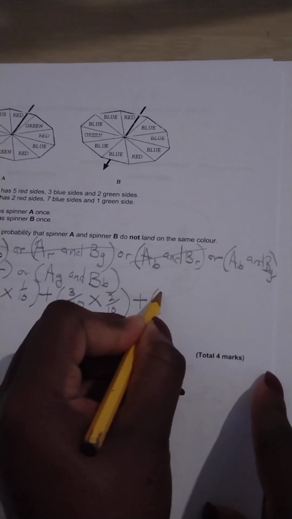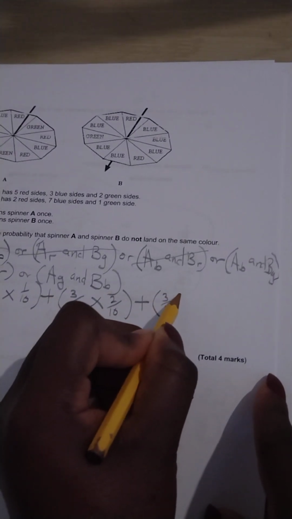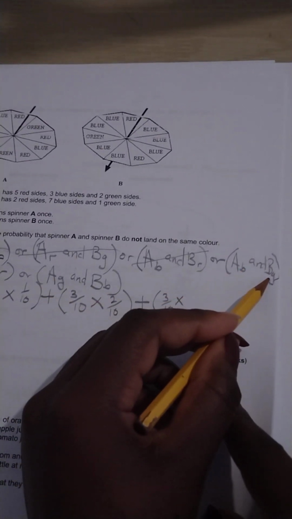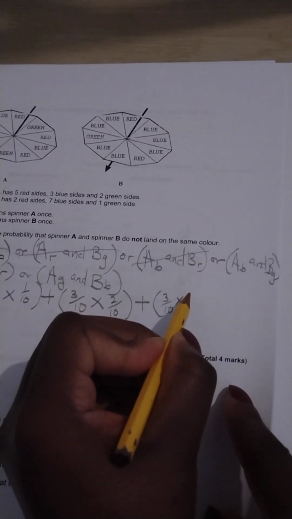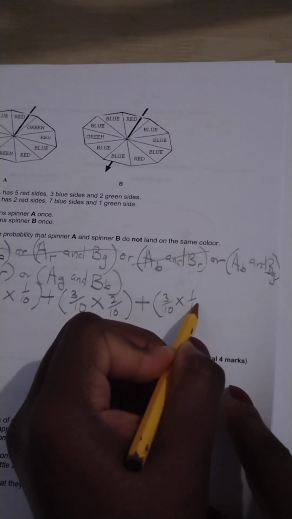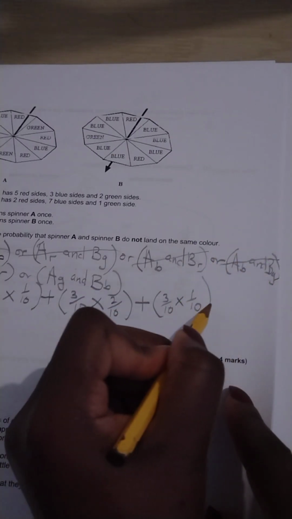Probability of A landing on blue, that is 3 out of 10. And probability of B landing on green is 1 out of 10. So that has also been used.